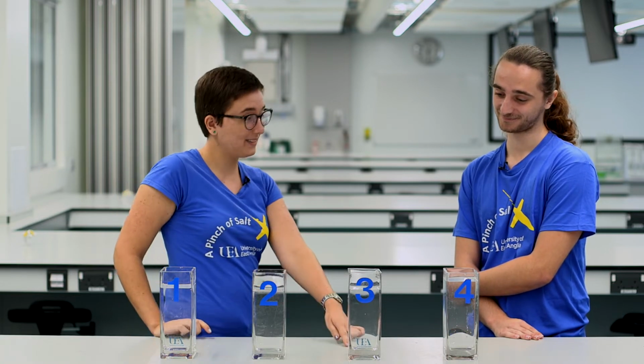So I think number 4 is going to be the Dead Sea, because that's the saltiest by quite a far. I think number 3 is going to be the sea ice, because that's the freshest. And then the Mediterranean and Baltic, I think the saltier one, which was number 2, is going to be the Mediterranean, which makes number 1 the Baltic. Was that right? Well done, that was 4 out of 4. That was a very good effort indeed.